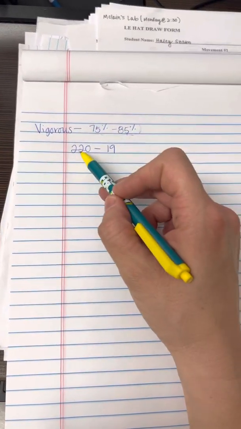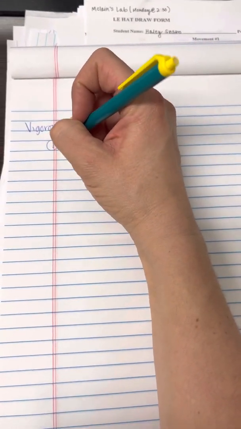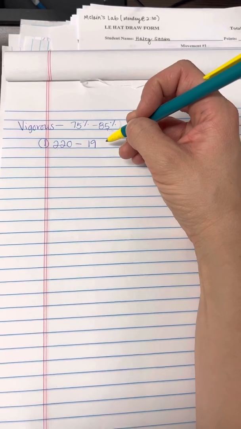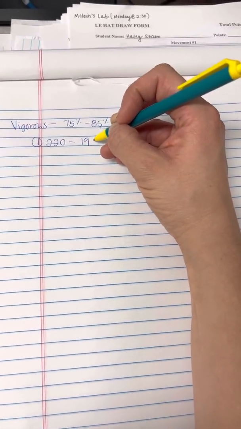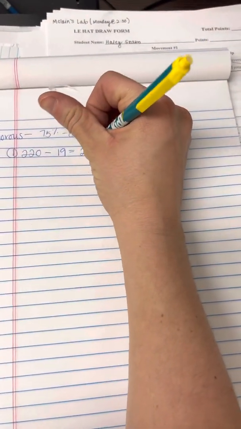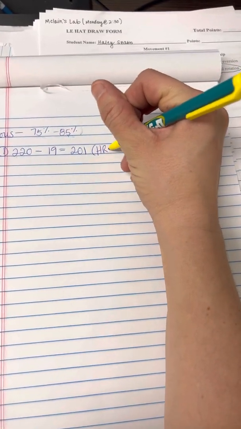So first step, we're going to take 220. And y'all bear with me because I'm holding my phone while I'm doing this and I'm using a computer calculator. So first step, 220 minus his age. Let's see what that is. Which gives us 201. And that is his theoretical heart rate max.